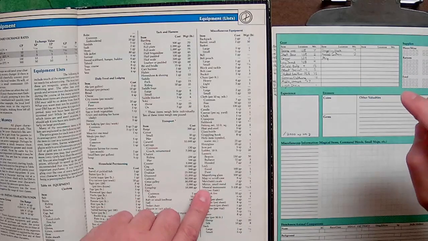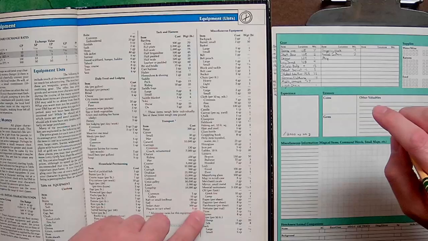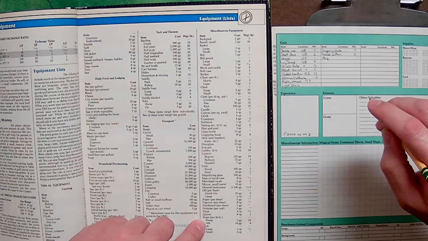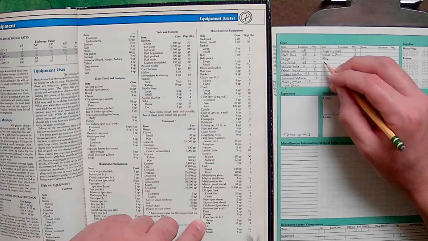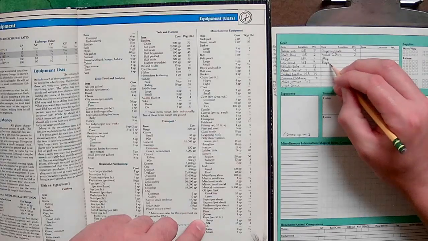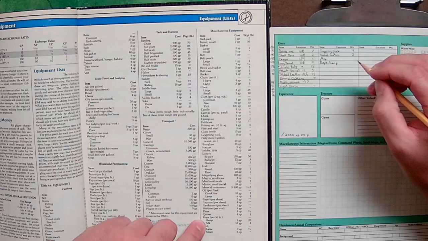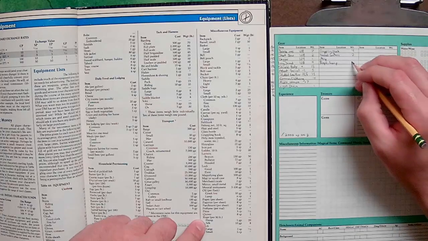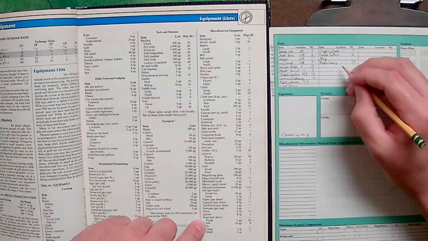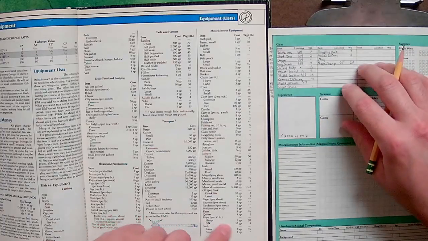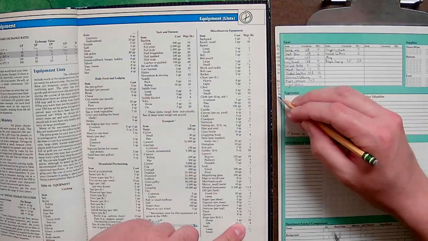Okay. And then parchment rope. Let's do hemp rope. Hemp material. That's 20 pounds. Holy mackerel. That's why it weighs a lot. So we'll do 20 pounds. It's 50 feet. That will cost us 1 gold piece. So 75.